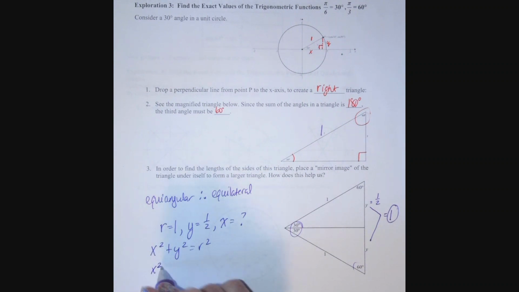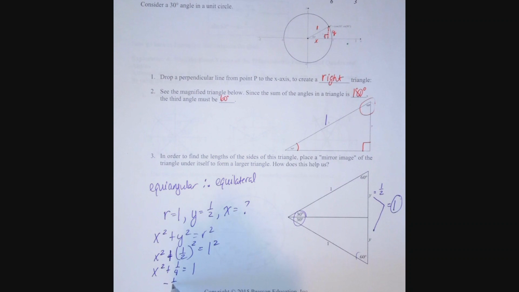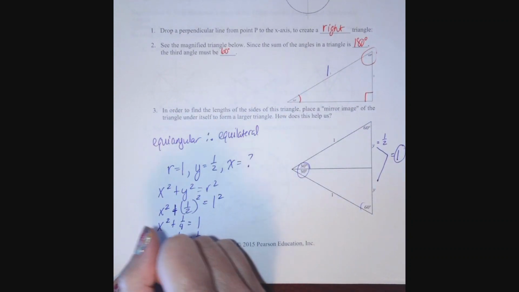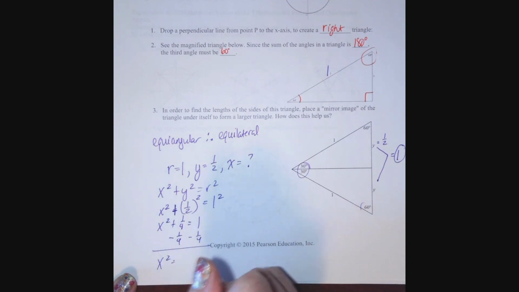X we don't know. Y is 1/2, that needs to be plus, not equals. X squared plus 1/2 squared equals 1 squared. So x squared plus 1/4 equals 1, and I subtract that to solve for x, subtract it from both sides. So I have x squared is equal to 3/4.